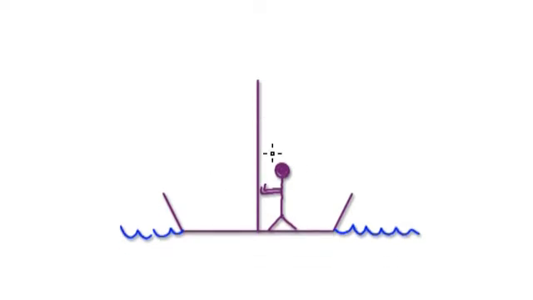Also, this explains why in the previous video this scenario doesn't work. If you want the boat to move in this direction and you push on here, it doesn't work because you are actually going in this direction. Watch the previous video if you don't understand what I'm talking about.